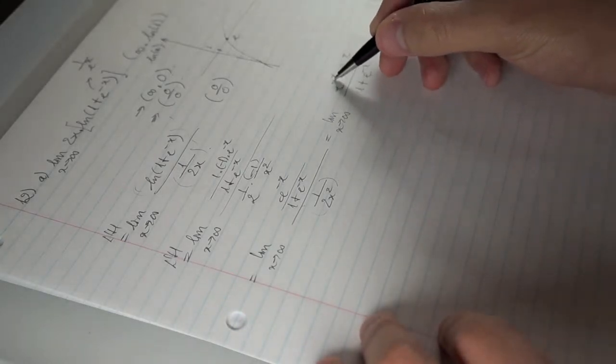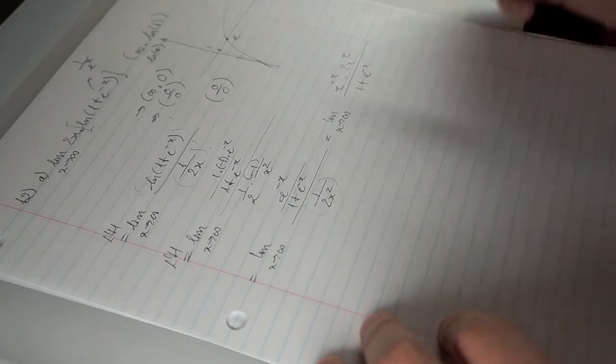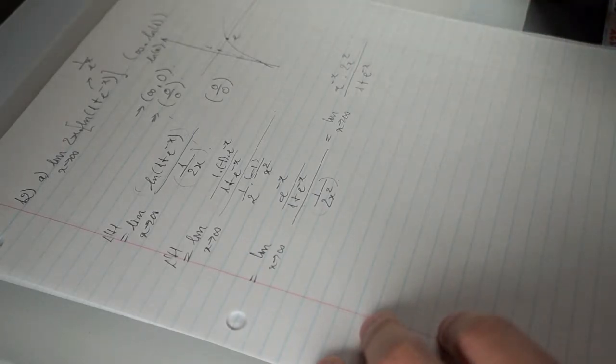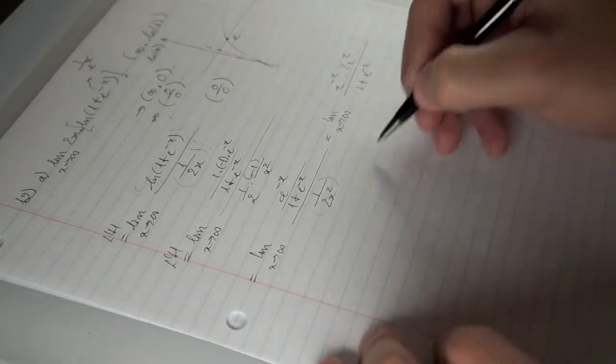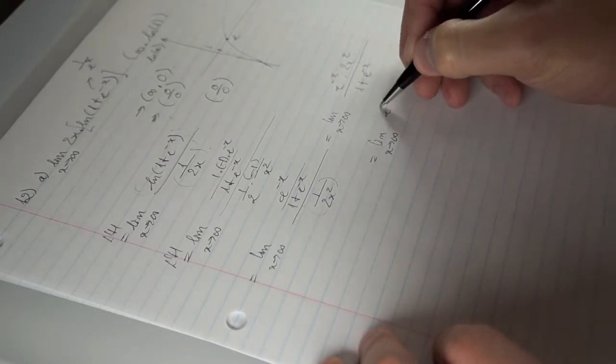We see there's an e^(-x) in the numerator and another e^(-x) in the denominator, so how about we multiply top and bottom by e^x.